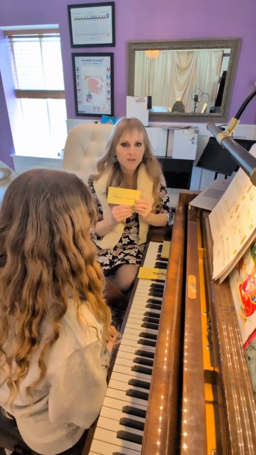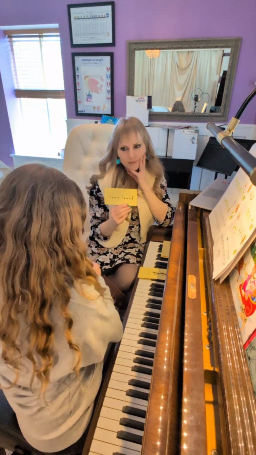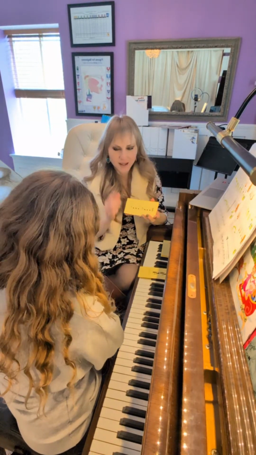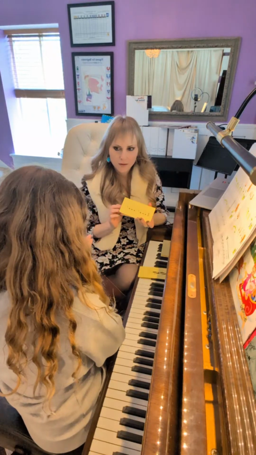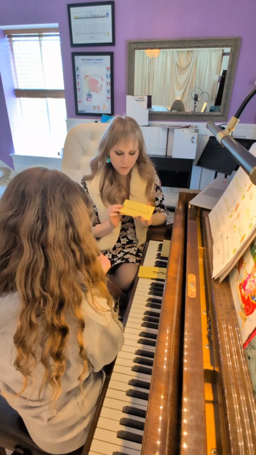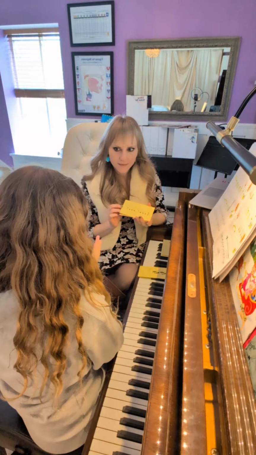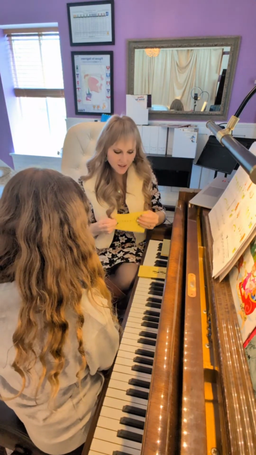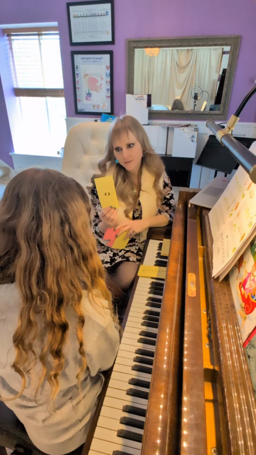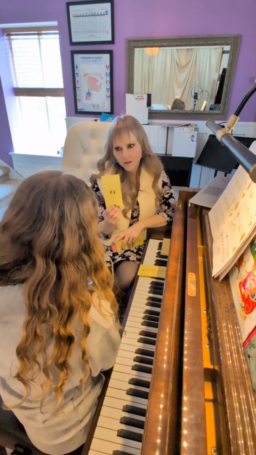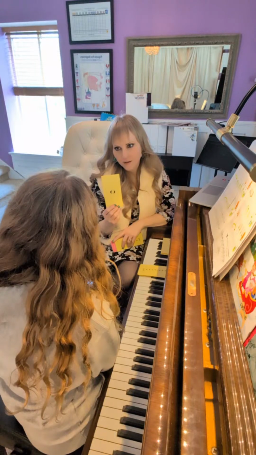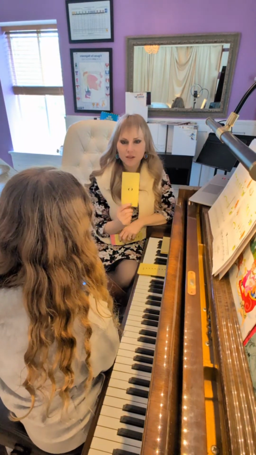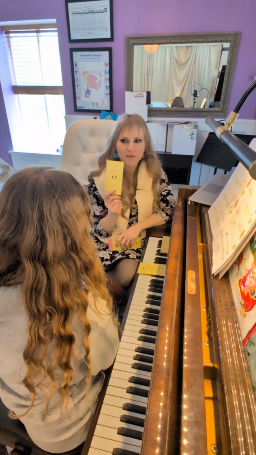And could you clap and count this rhythm? Can you count at the same time? 1, 1, 1, rest. Right, very good. And what kind of note is this? It looks kind of like a donut hole, and that's how you can remember.